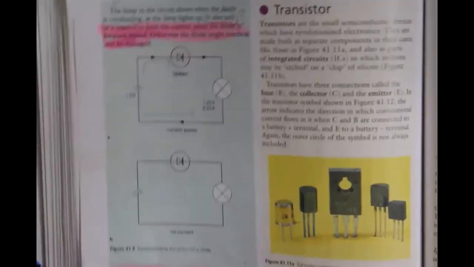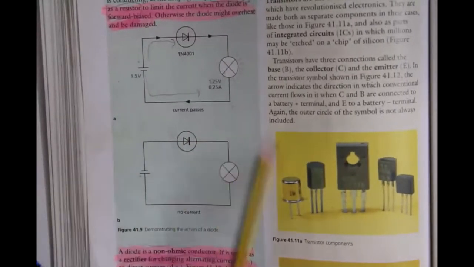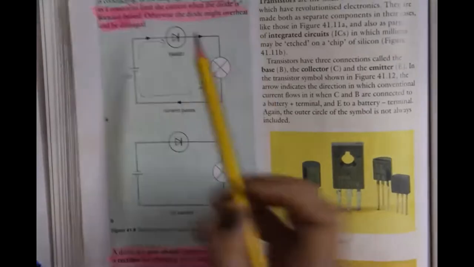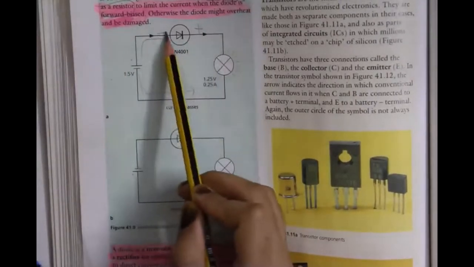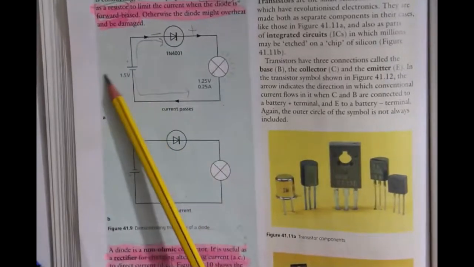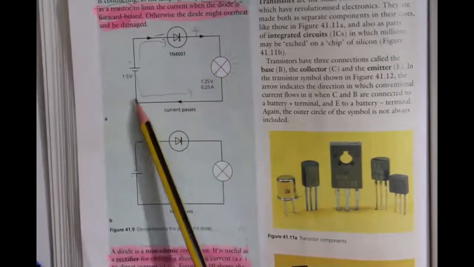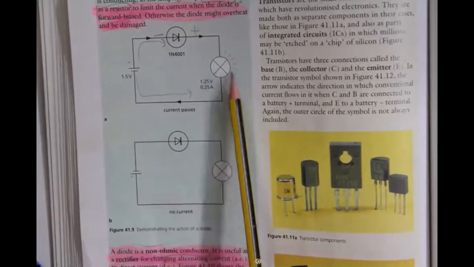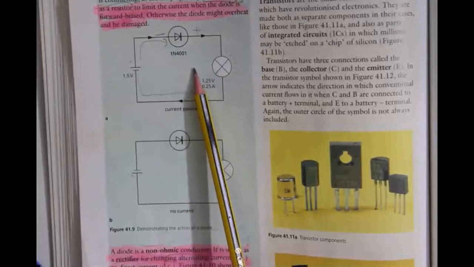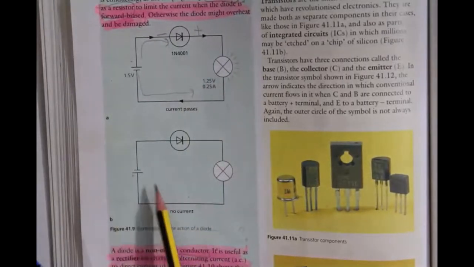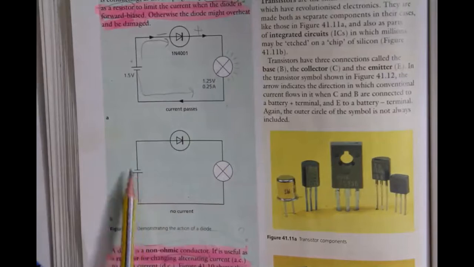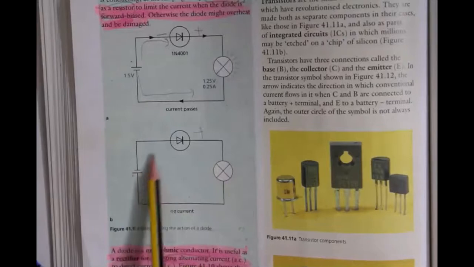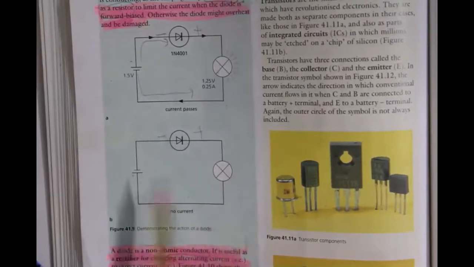So that's it for diodes. This is just an example. They have the battery like this, and we know that this is positive, this is negative, right? And so the positive and negative align, and so this is forward bias. This lamp lights up. It is also acting as a resistor for this diode. Now when they switch the battery terminals, so now the positive is hooked up with the positive and the negative is hooked up with the negative, it doesn't flow anymore.